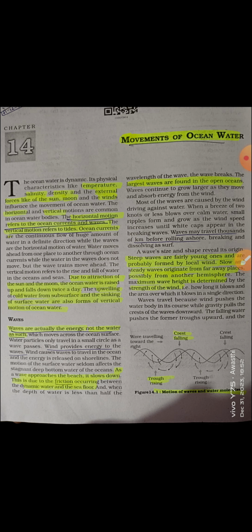Different densities also matter: the dense water will move towards the inner side, and less dense water will come to the surface, because the denser water goes inward.